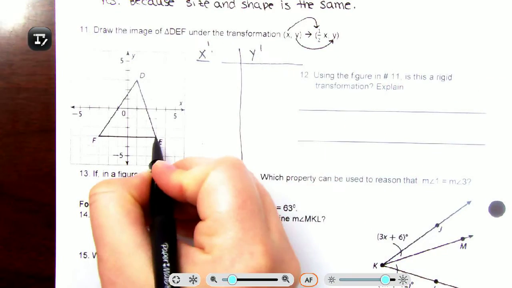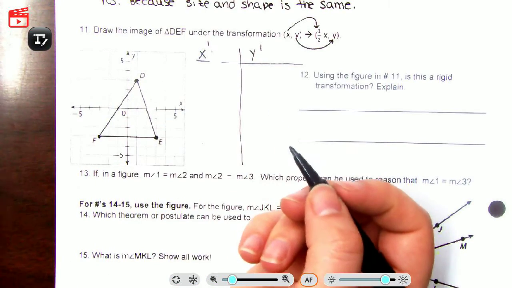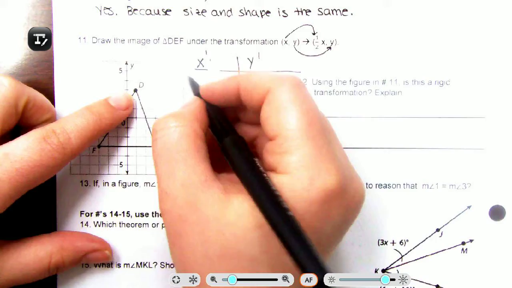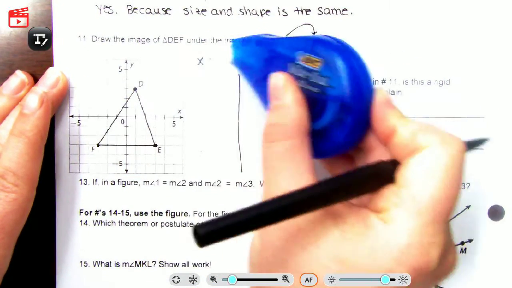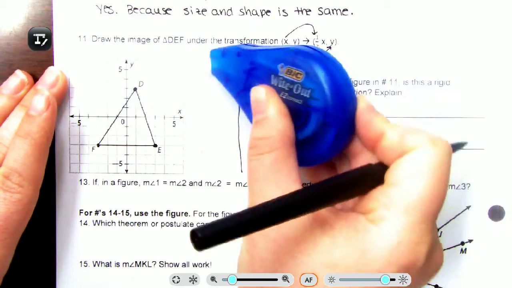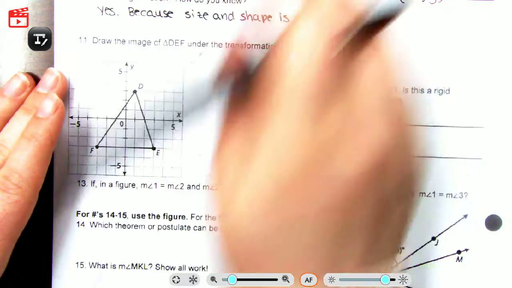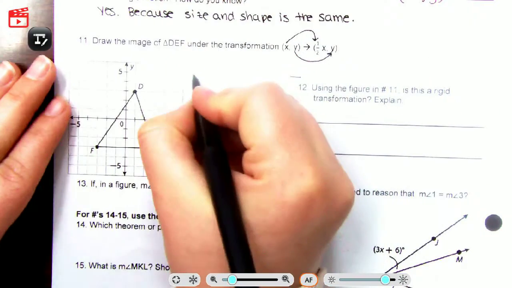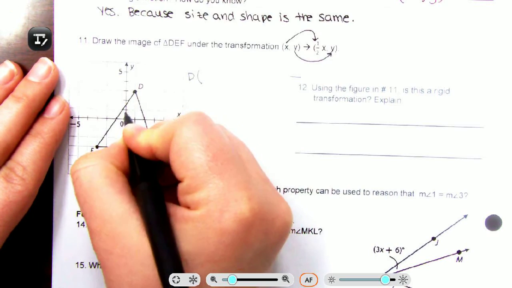So here are your original points. Take your original points and something's going to happen to it. Let me undo this. You guys, I apologize for this. Let's start with our points. So we have D at 1 and 1, 2, 3.